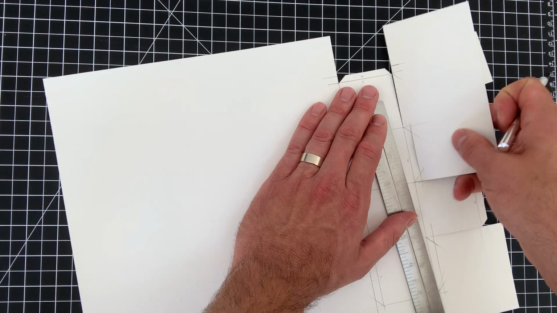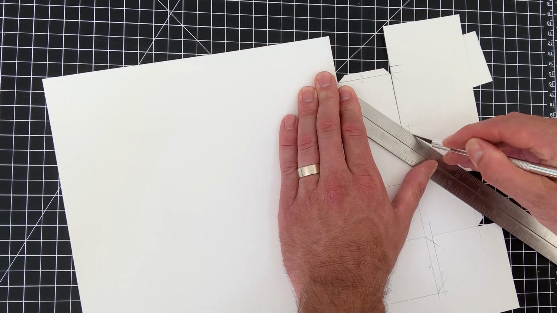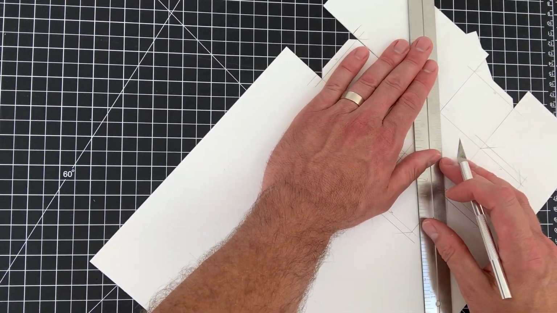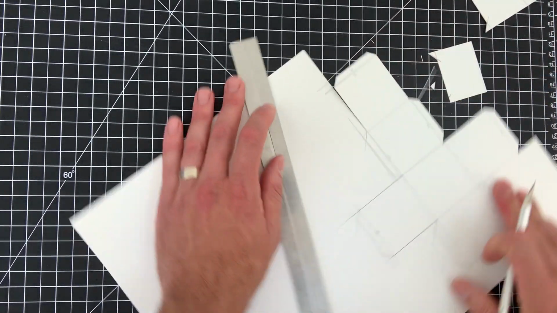Getting closer. I cut that out. Yes, I did. That's done.